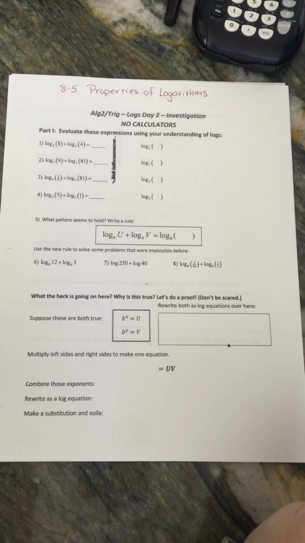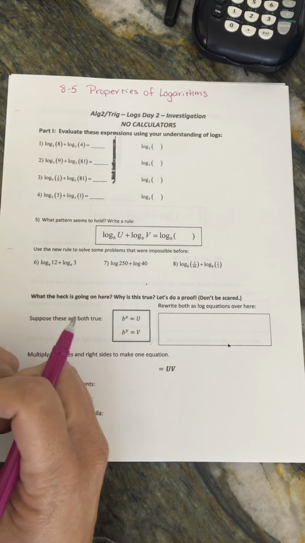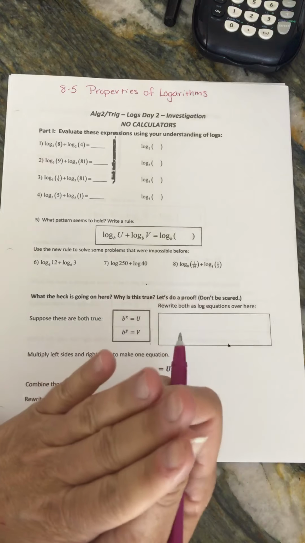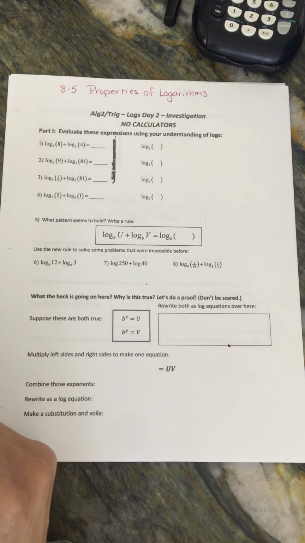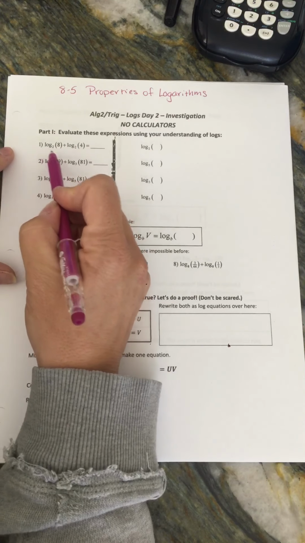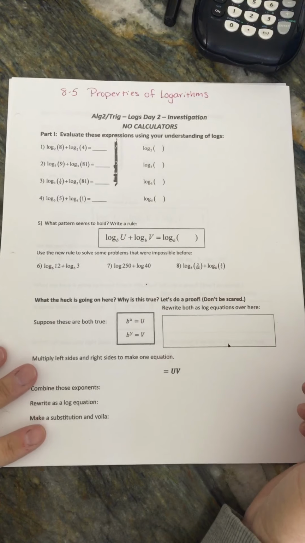Okay, so keep in mind logarithms and exponentials are the inverses of each other. So the properties of exponents are going to apply to the properties of logs. Okay, so let's take a look at this first example. It says log base 2 of 8 plus log base 2 of 4. We're going to evaluate that expression.